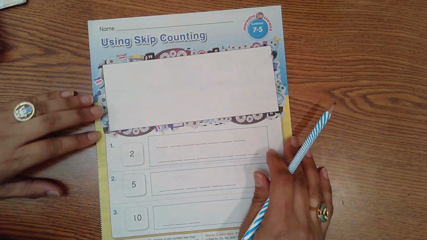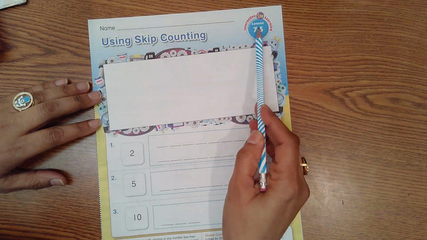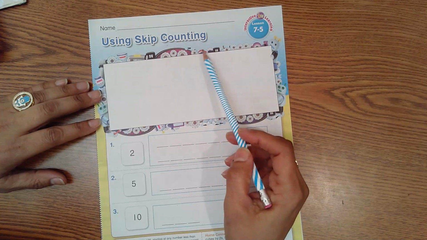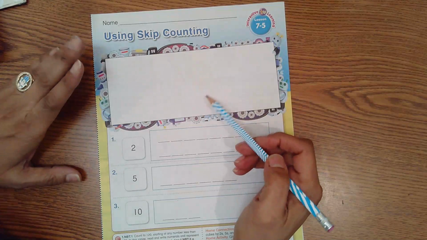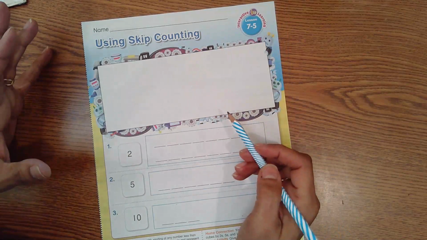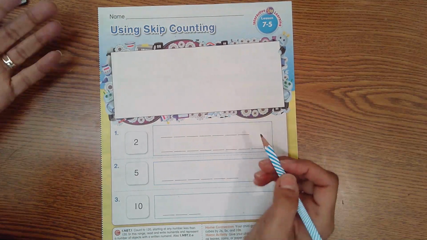First graders, welcome to a new math lesson. We're still on topic 7, lesson 5, using skip counting. As you know, in the previous lesson you learned how to count on a 100 chart. Today you will learn how to skip count to find the total number of objects.